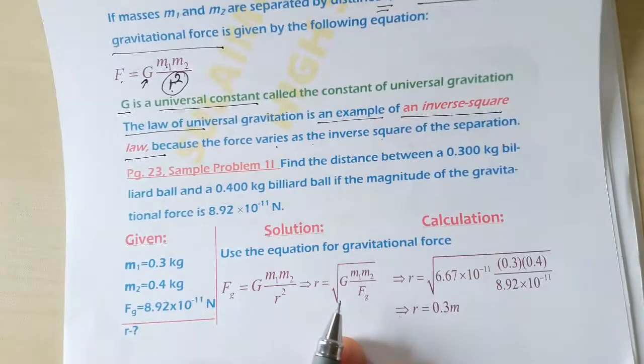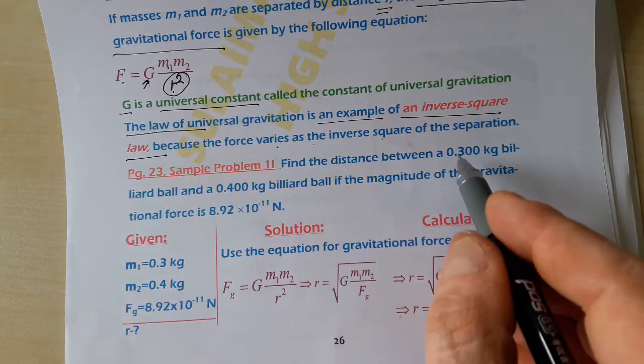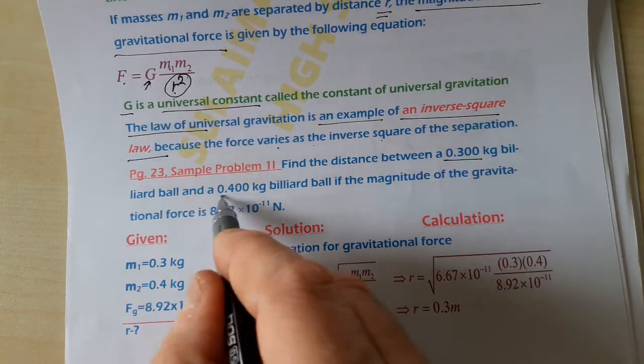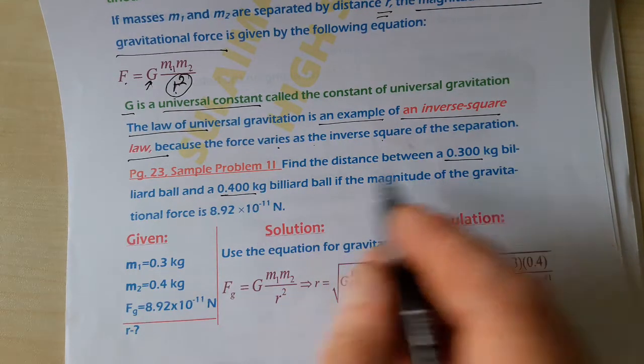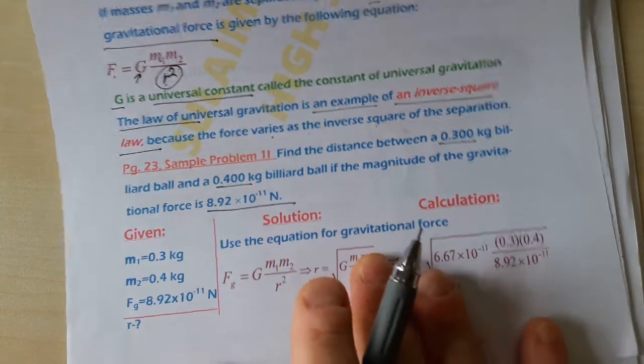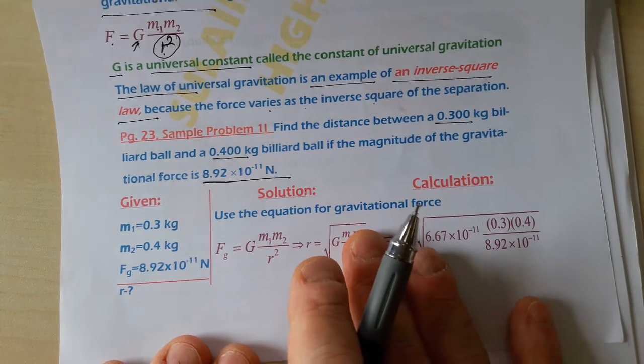Sample problem. Find the distance between a 0.3 kilogram billiard ball and a 0.4 kilogram billiard ball if the magnitude of the gravitational force is 8.92 times 10 to the power minus 11 Newton.